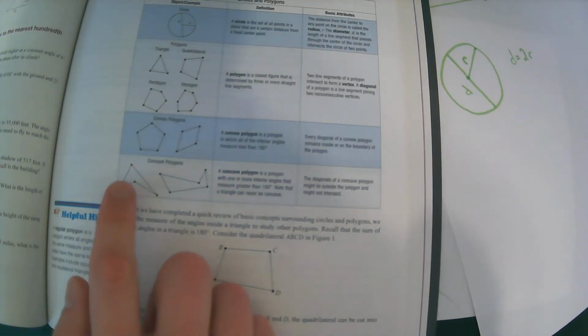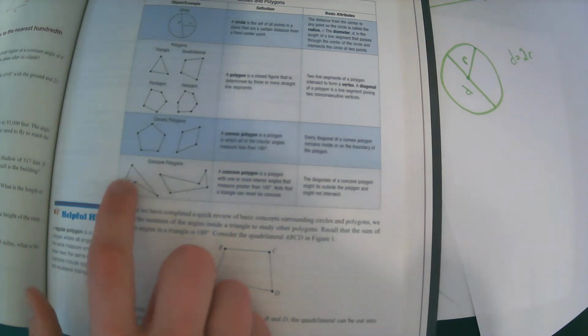Some concave polygons versus convex. You're probably more familiar with convex polygons. All the interior angles here are measuring less than 180, whereas in a concave polygon, one of the angles, the one where it dips in, that angle is going to be greater than 180 inside.